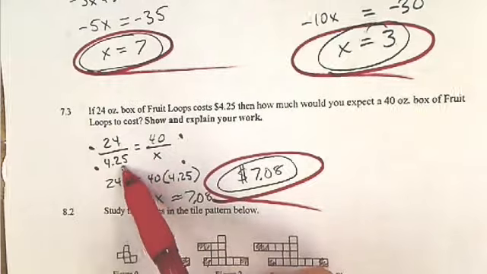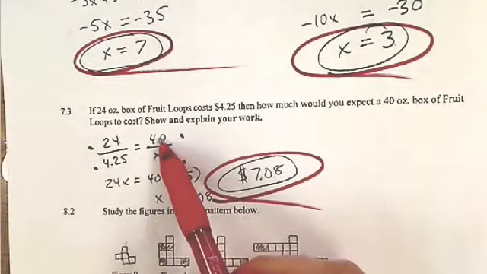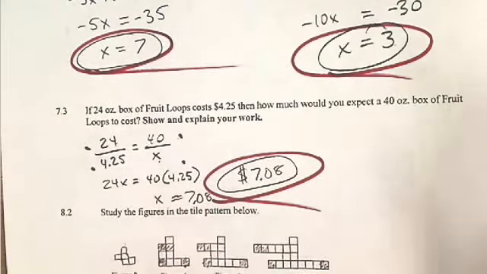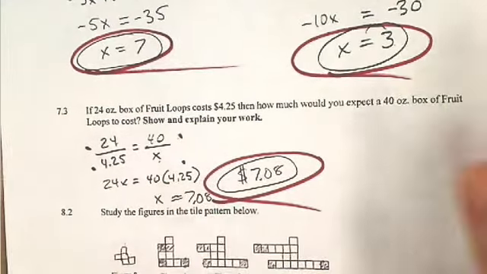24 ounces cost $4.25. So 40 ounces would cost what? And then you just solve that guy. $7.08.